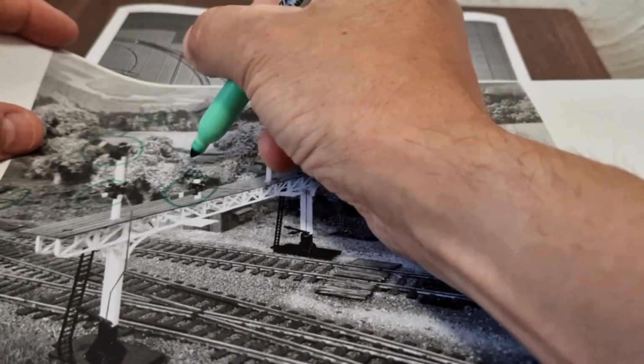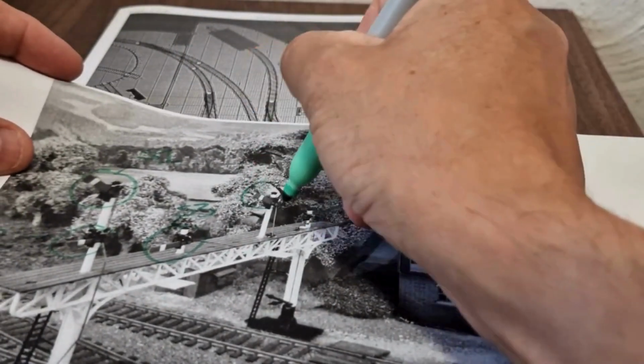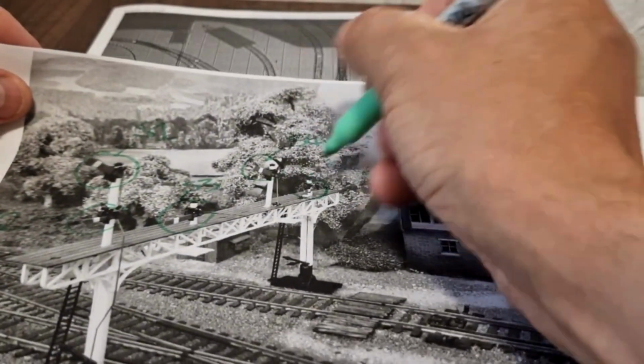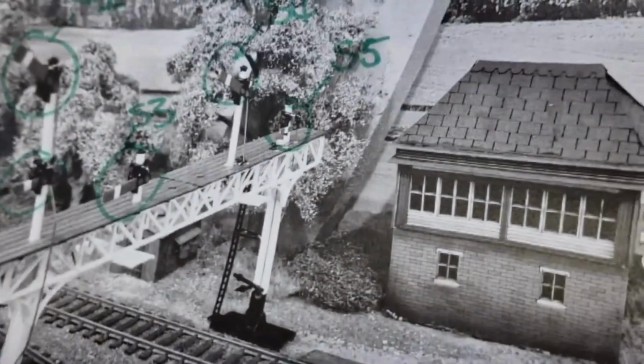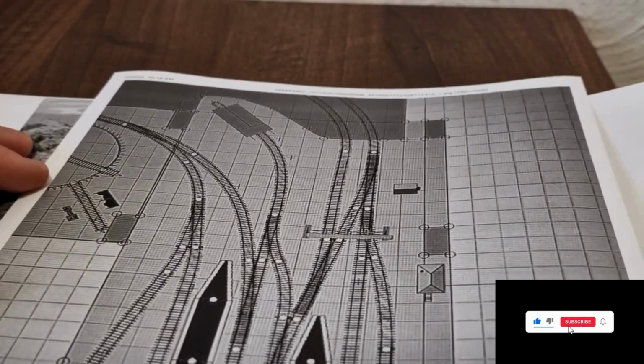This little fella, 3. Signal 4. And signal 5.